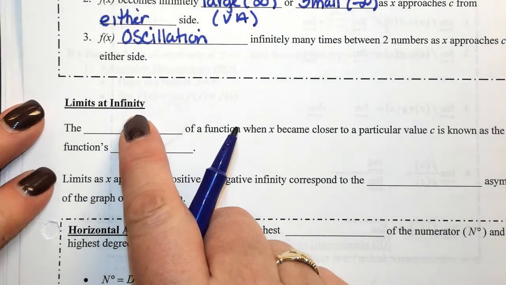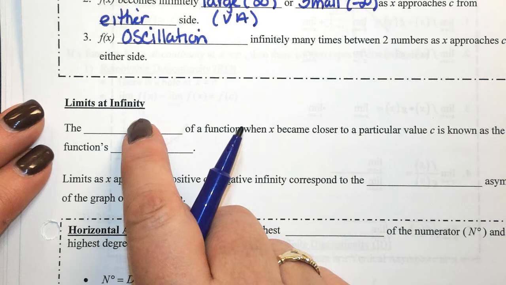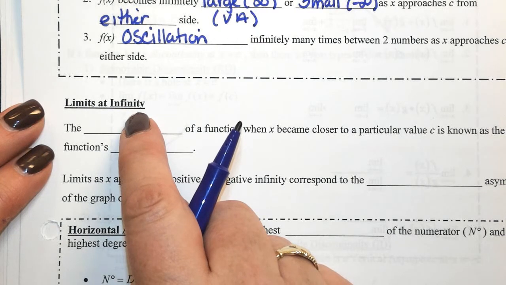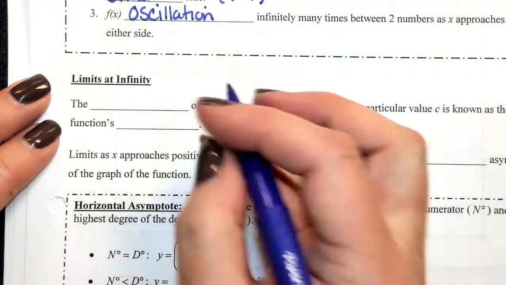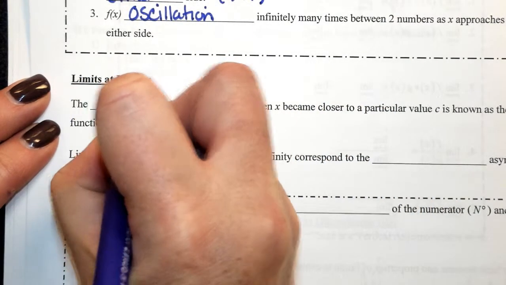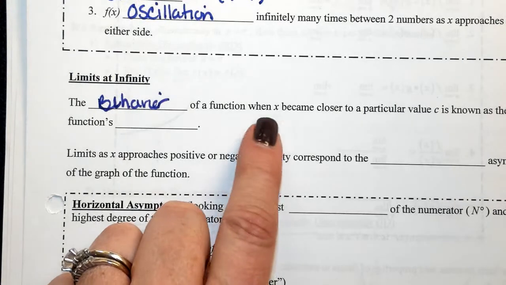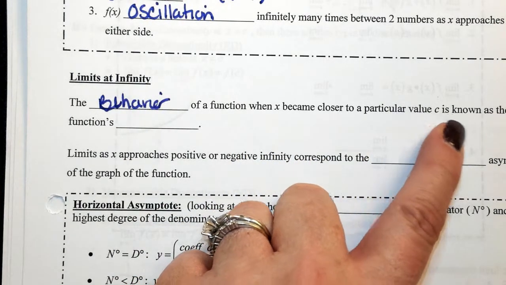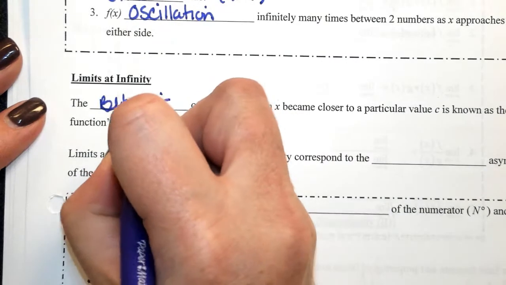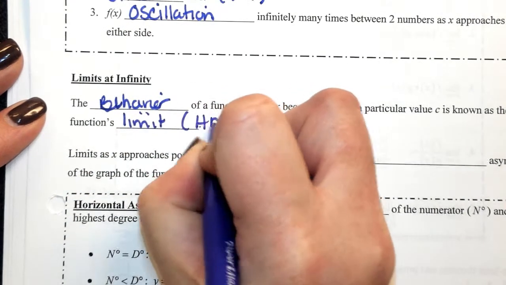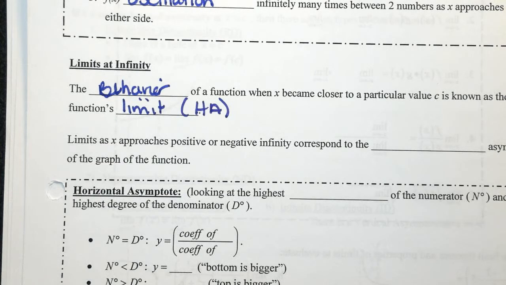Ladies and gentlemen, this is actually going to be a review of what we did back in Unit 8. We've actually already done limits at infinity. Remember, when we talk about the behavior of a function when x gets closer to a particular value C, that is known as the function's limit. And remember, we talked about horizontal asymptotes in Unit 8. When we talked about the end behavior, the limit as x went to positive infinity or negative infinity was referring to the end behavior.